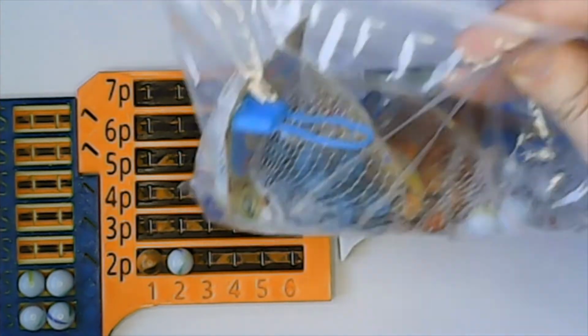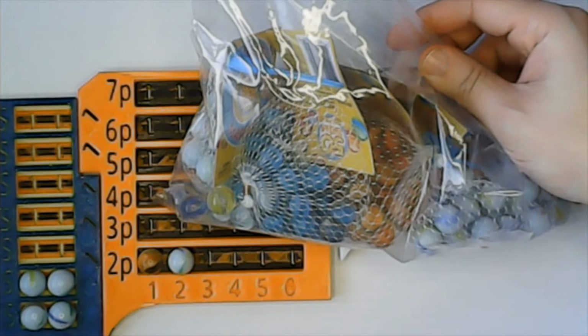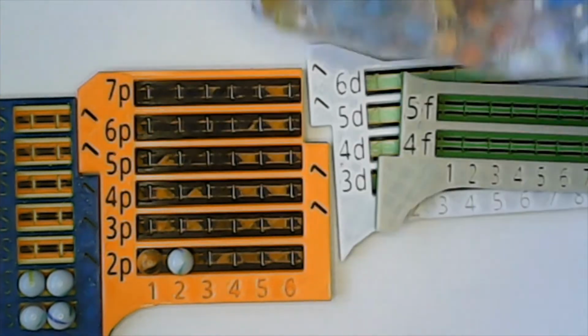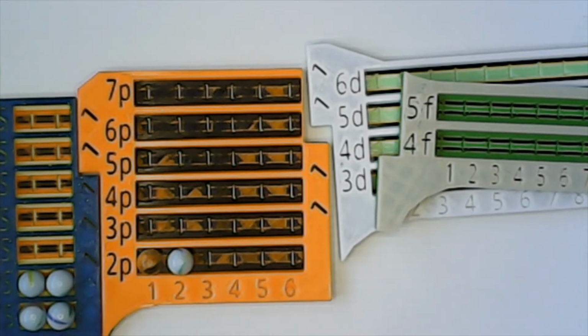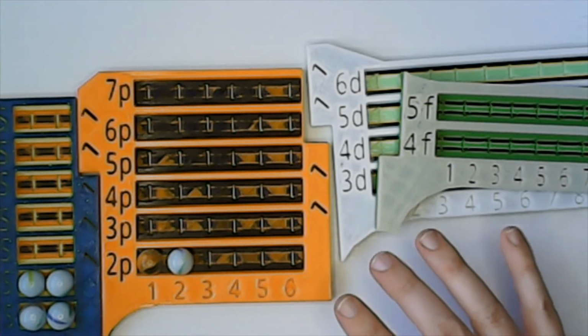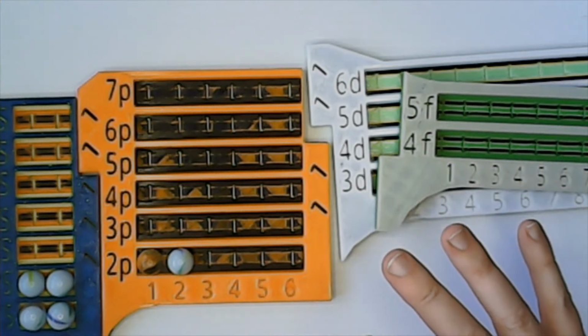The marbles are standard 16mm marbles that you could get at the kids' section of a dime store or anything like that. Probably about $5 worth of marbles, and I did color coordinate them, so I sorted them out. You can do what you want with those.